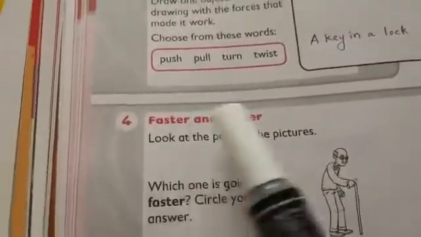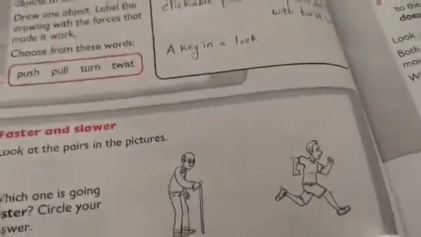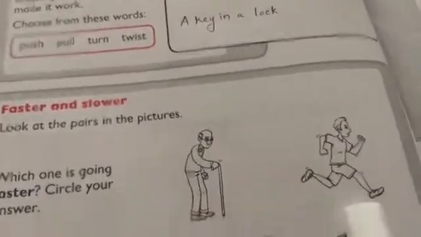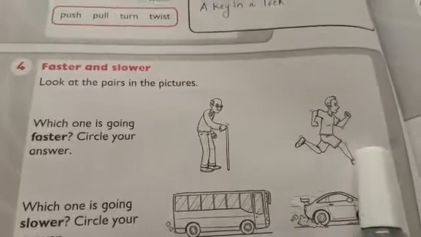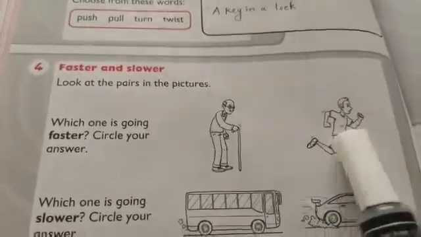Now if you turn your workbook to page number 60, again you can see some questions here. You can see faster and slower. In these pictures you have to compare faster and slower. The grandpa is walking and the boy is running. Who is moving faster? Of course, the boy running is faster, right? This is the faster movement.